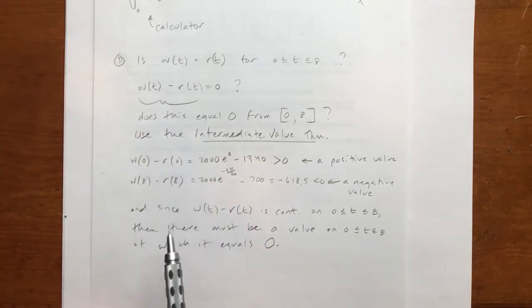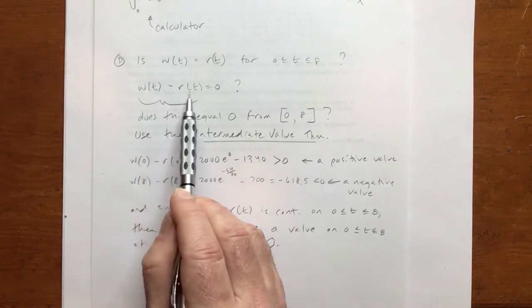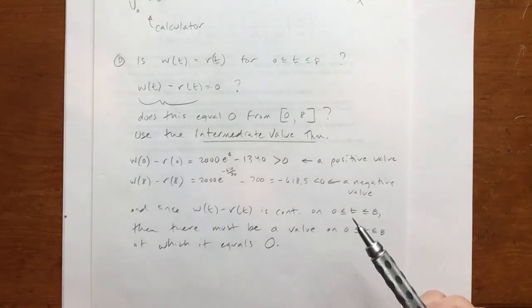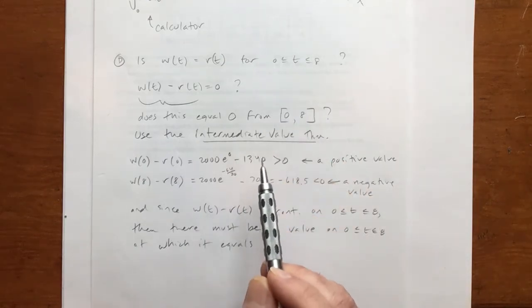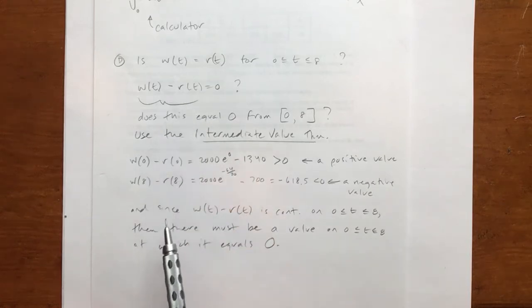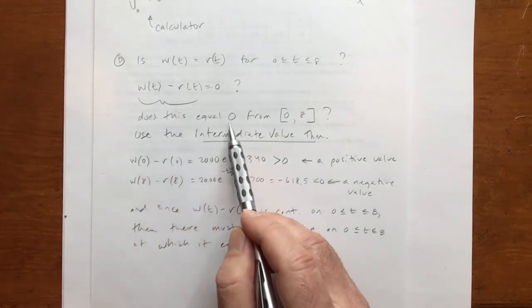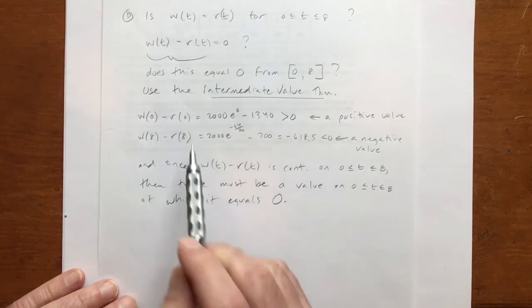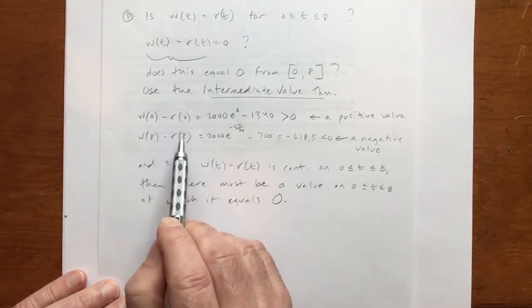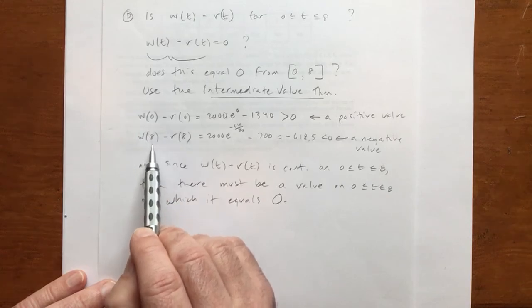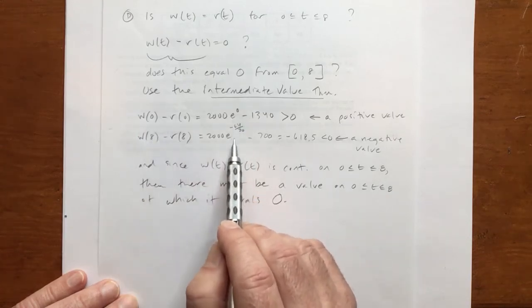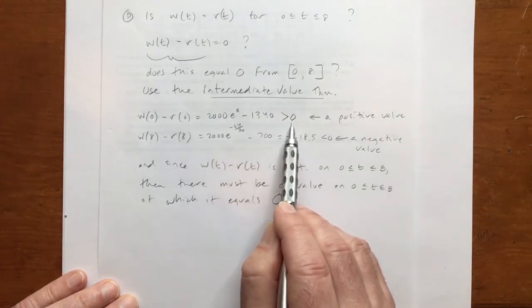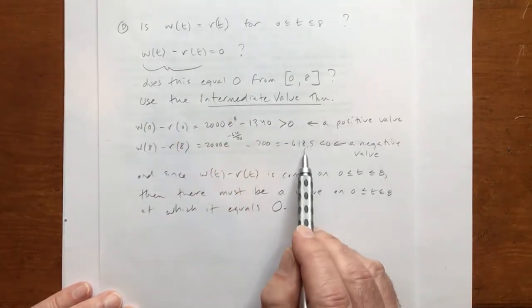So what they're really asking is, is there a negative value of this function somewhere on this interval? And then is there a positive value of this function somewhere on that interval? Because if there is, and this is continuous, then the function would have to go through 0 at some point on the interval. And so we do have information about these values. We can evaluate those values. This is definitely calculator work. But note that here I do get a positive value for this function. Here I get a negative value.